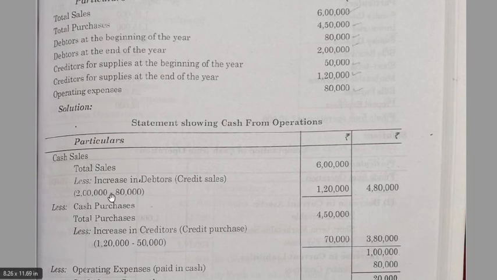In order to find out cash purchases, we need to calculate them. In the question they have given total purchases, which is 4,50,000. If you minus your increase in creditors, you can find out your cash purchases. The increase in creditors is nothing but your credit purchases. At the end of the year it is 1,20,000, at the beginning it is 50,000. So 1,20,000 minus 50,000 is 70,000. So the balance is 3,80,000.